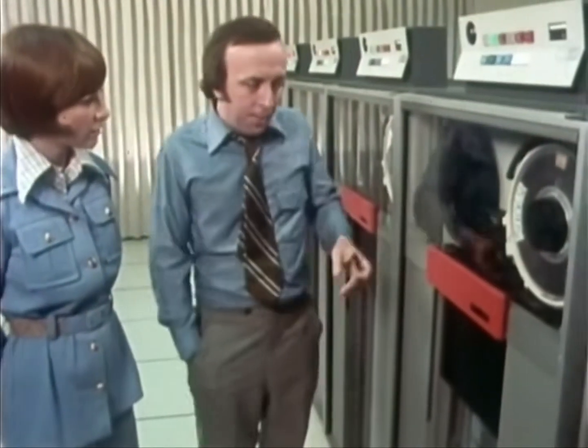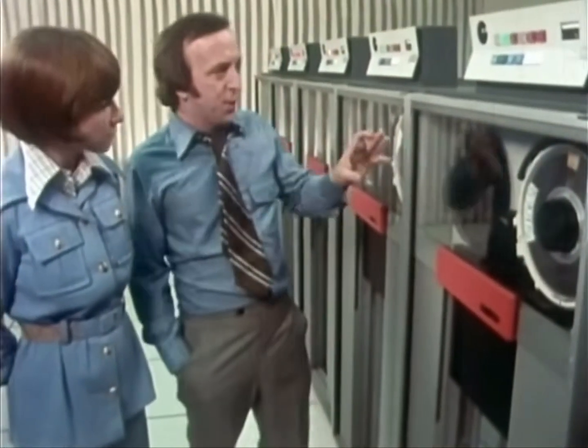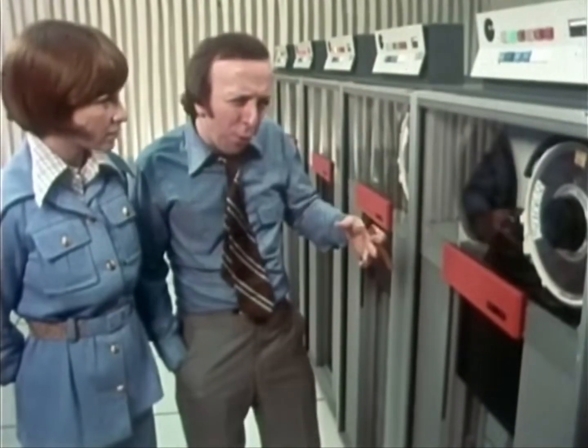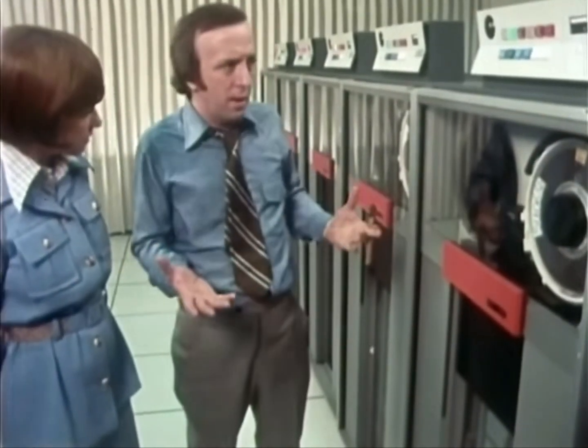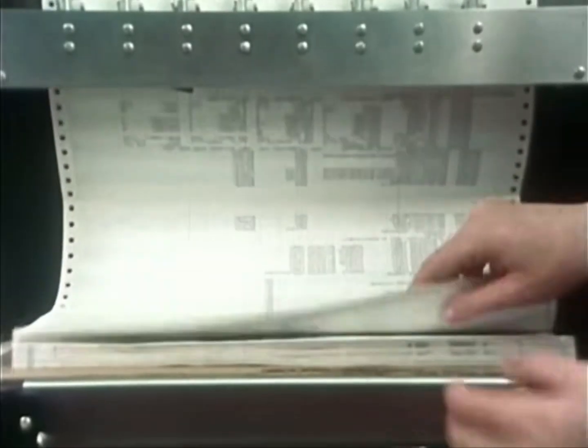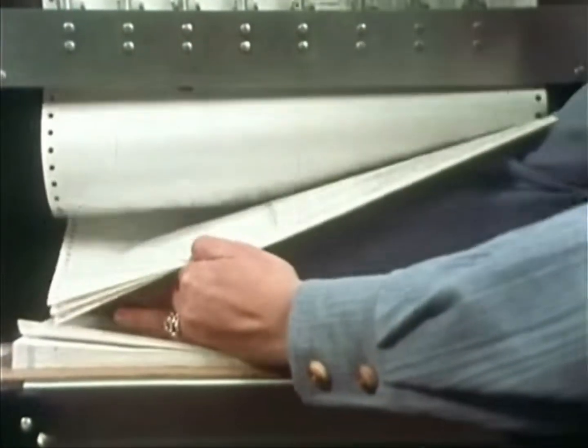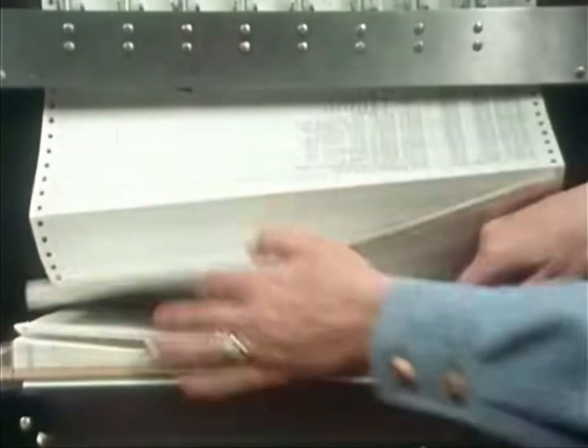Okay, says Harry, we have this memory thing here, and it can store the computer program, and it can store the data. So then what? Output is what, says Jane. The computer will give you the result of what it has done through the output device.